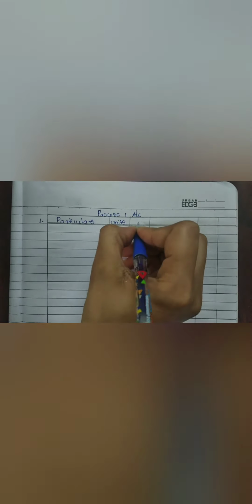In this account, we'll have a debit side as well as a credit side, where we have a particulars column, a unit column, and a rupees column. At the same time, on the credit side too, we have the same particulars column, units, and rupees.